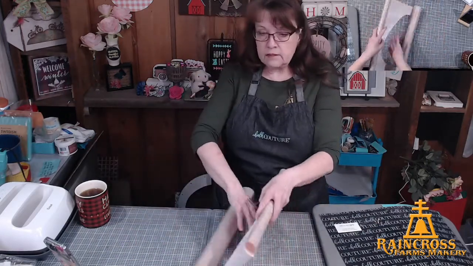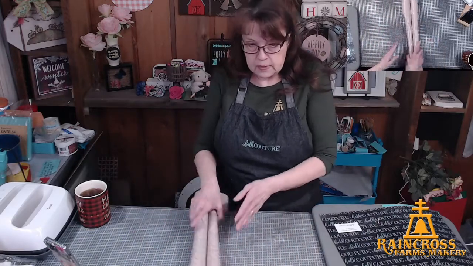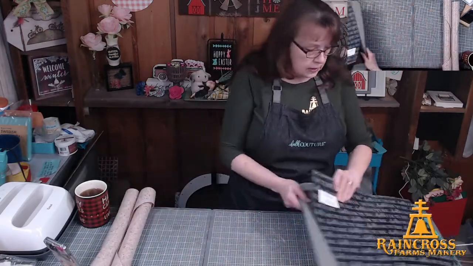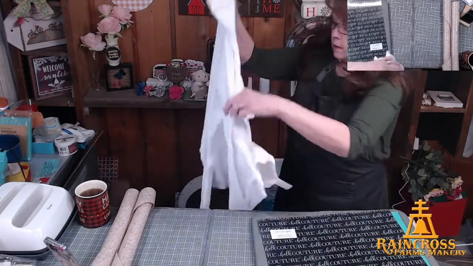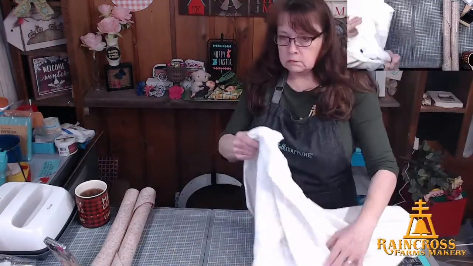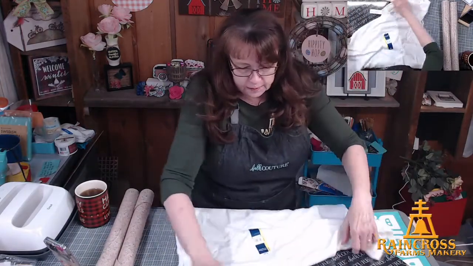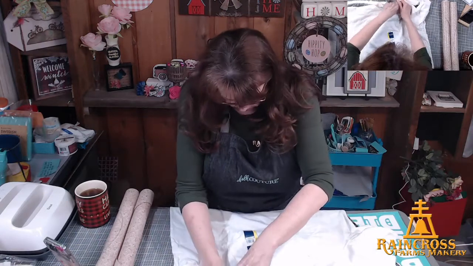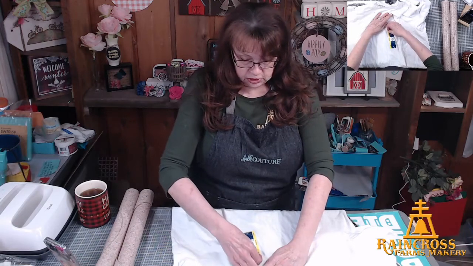Okay, so I've got my Easter egg cut out. Next I'm going to, oh, I dropped my shirt. Okay, so this is a shirt from Walmart. It was $5.44, long sleeve because it's still a little chilly up here.